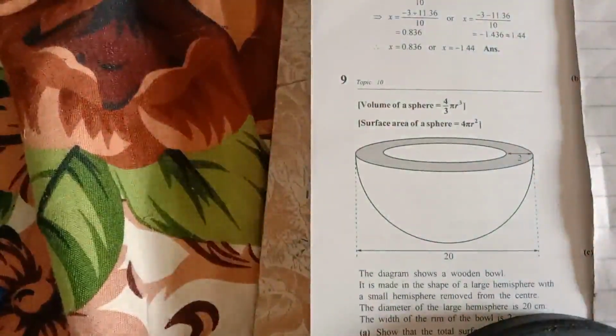The question is, a diagram is given which shows a wooden bowl. It is made in the shape of a large hemisphere, with a small hemisphere removed from the center. So there are two hemispheres. One is the external or outer hemisphere and one is the inner hemisphere.